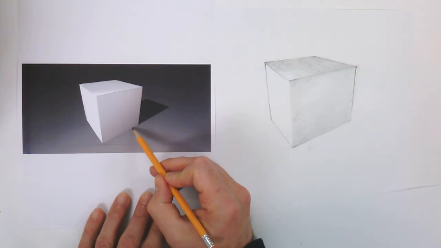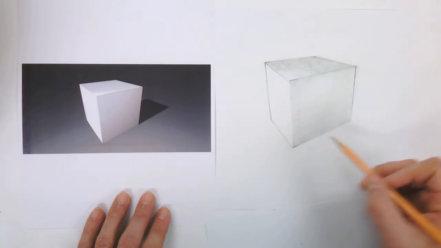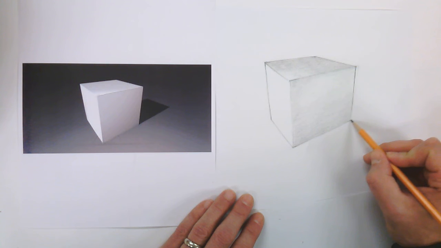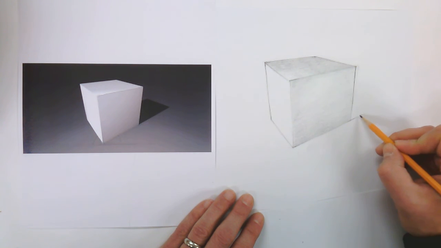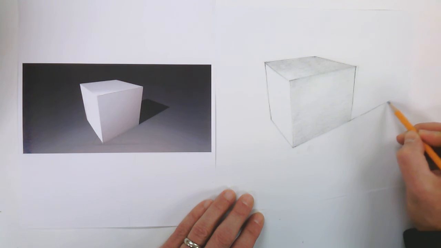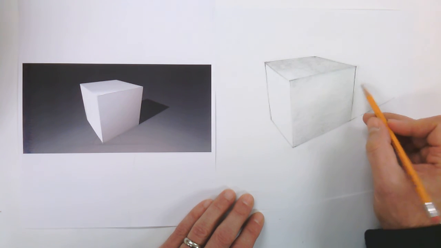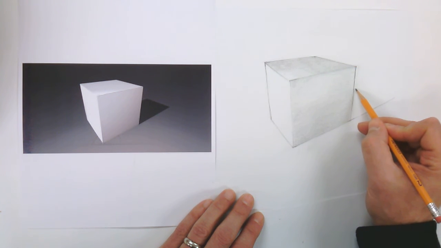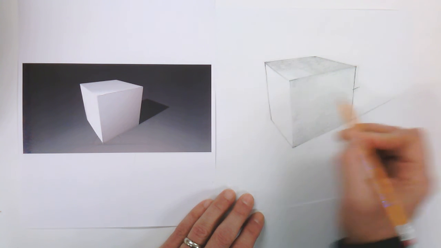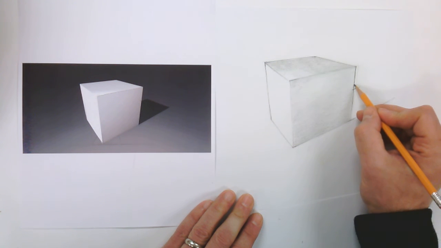So this edge looks like it's almost even with the bottom of this. It actually comes up just a little bit more. Again, you can use a ruler. I'm just going to do it with my hand and be as steady as I can. Okay, this looks like it's coming up not halfway, but about 2/3 of the way up. So let me just go a little higher here.